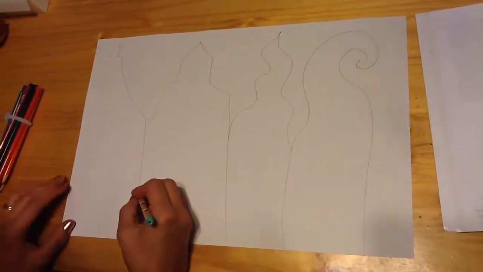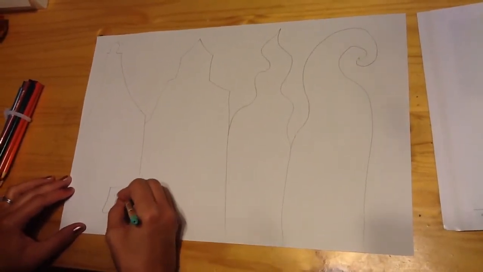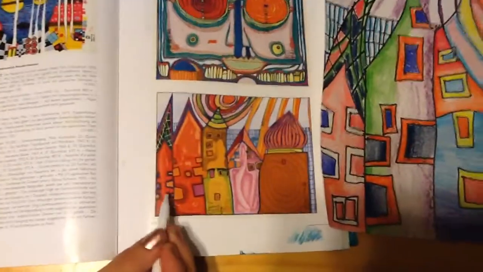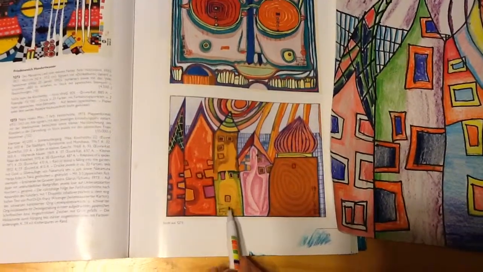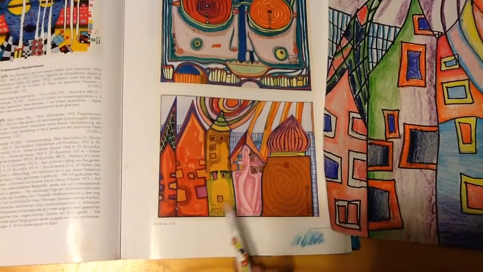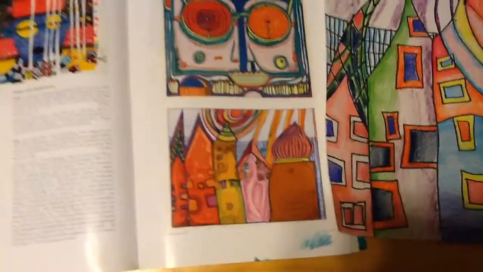Okay, for the next step, let's think about window placements. So if you look over here at Hundertwasser's picture that we were focused on, you'll see that his windows are kind of all over the place. They're just in all different places. So at this time we're going to spend a minute and we're going to make up what some of our windows look like.